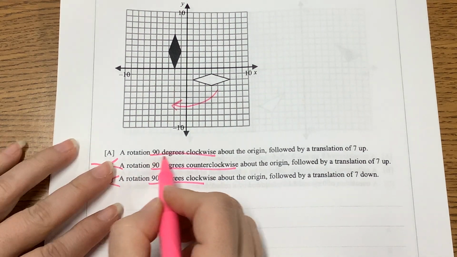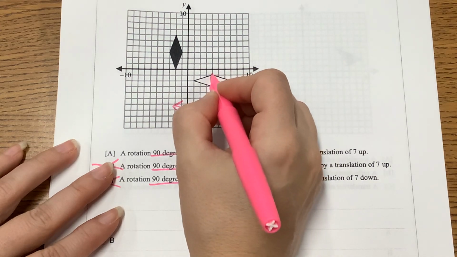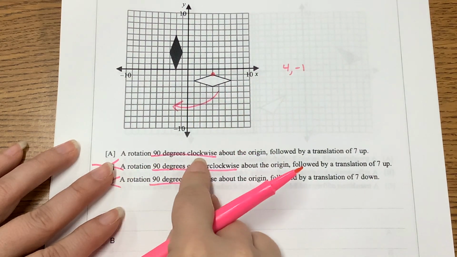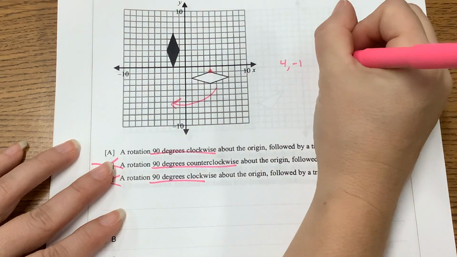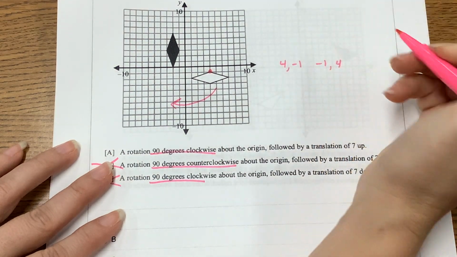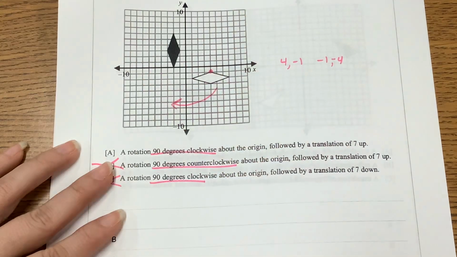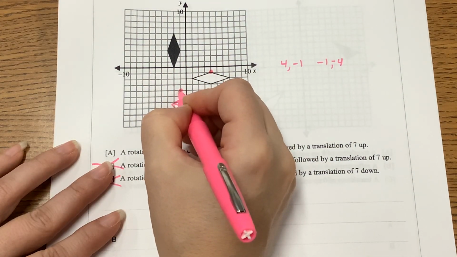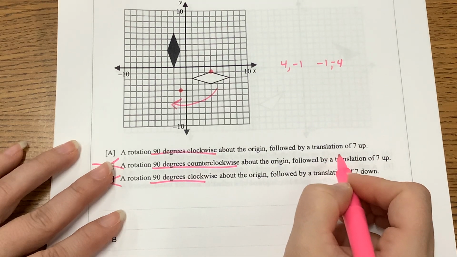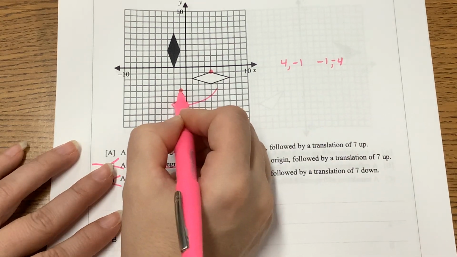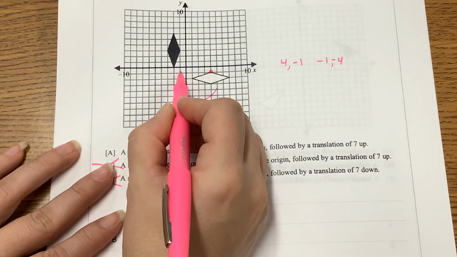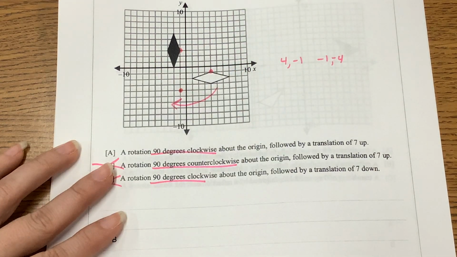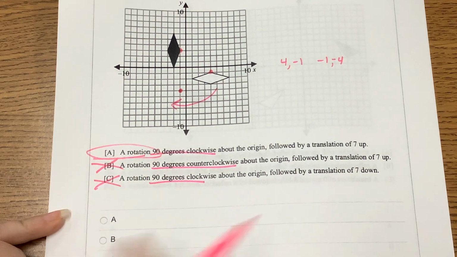If we go back and we look at one of the ordered pairs, this is 4, -1. And if we rotate it 90 degrees clockwise, we're going to swap those values and we're going to change that 4 to a negative. So it's going to be -1, -4, which would place it here. And if we were to translate that 7 units up, just take that point and move it up 7. 1, 2, 3, 4, 5, 6, 7, and you see it is landing on that shaded shape. So this answer choice A is correct.